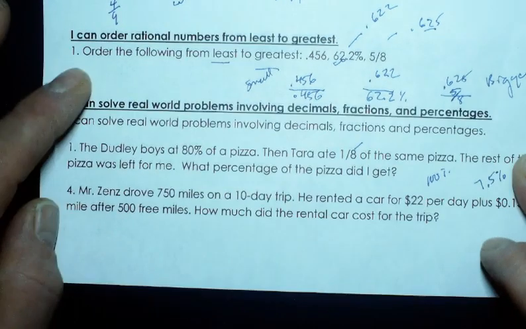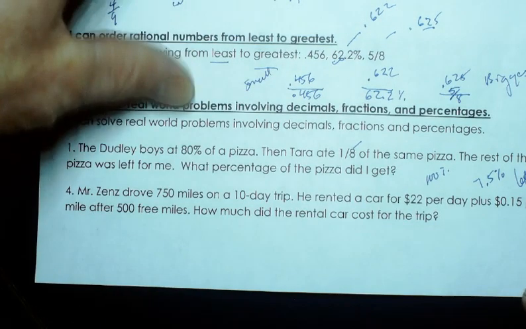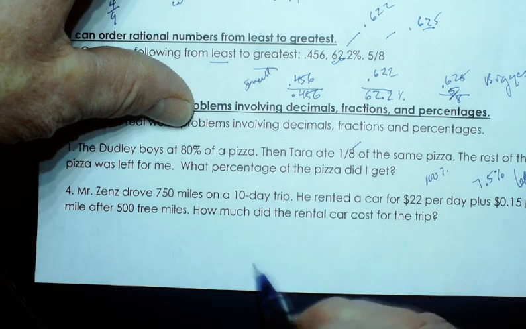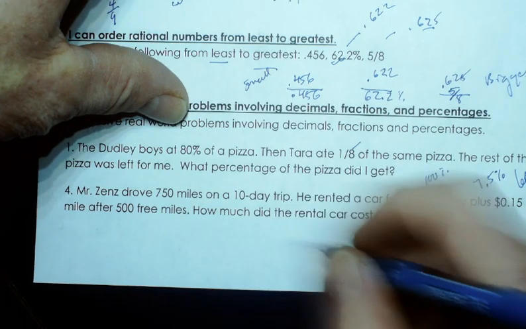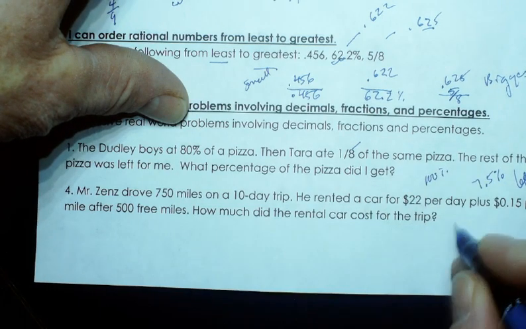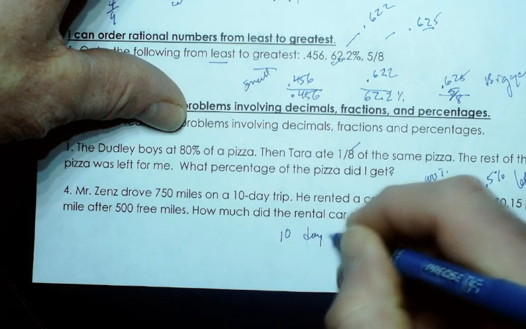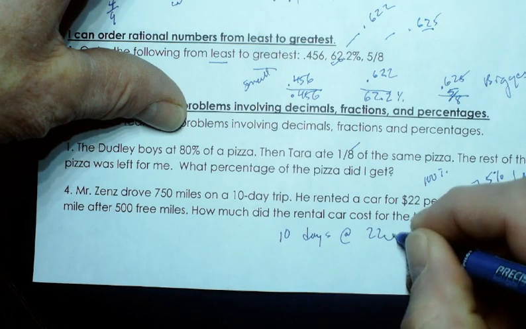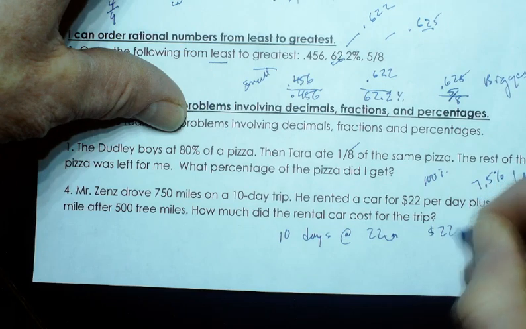All right, they like these problems here. Mr. Zenz drove 750 miles on a 10-day trip. He rented the car for $22 a day, plus 15 cents per mile after 500 free miles. How much did the rental car cost for the trip? Well, let's see. 750 miles on a 10-day trip, so $22 per day. So he's got 10 days at 22. Well, I can just move the decimal one spot there, multiply that by 10. So he's got $220 for the car.